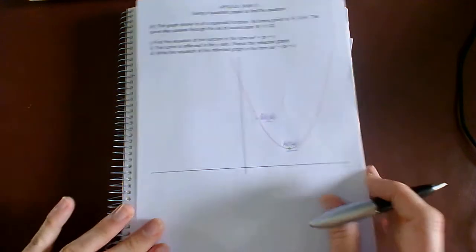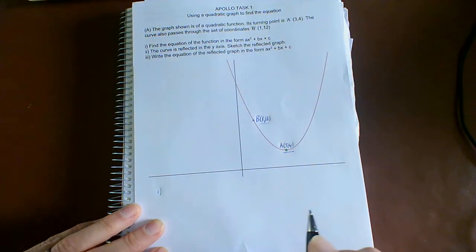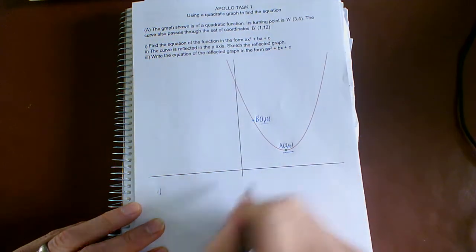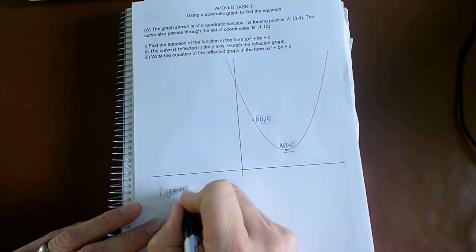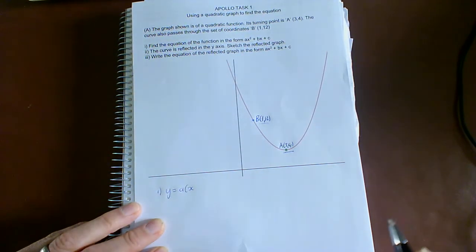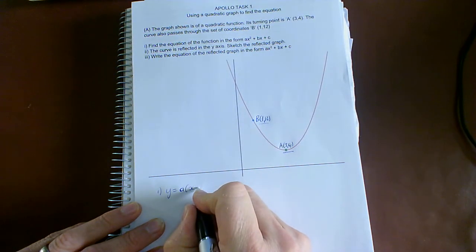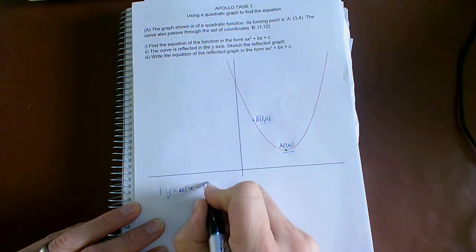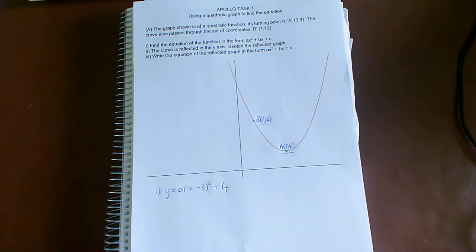Okay, let's try this then. With a lot of maths problems, there are a lot of different approaches. I'm just going to show you one. Because I know the minimum point, I can use the completed square form. At the minimum point, the x coordinate is 3, so I'm going to say x minus 3 squared plus 4. So I can write it in that form: y equals a lots of x minus 3 squared plus 4.